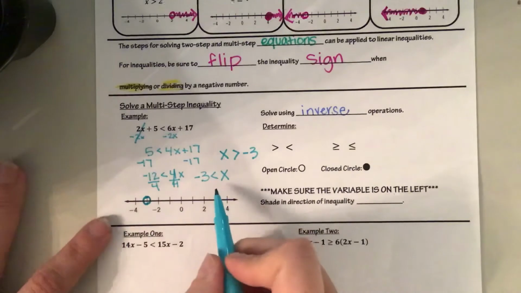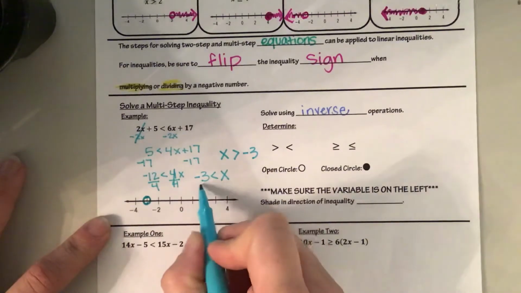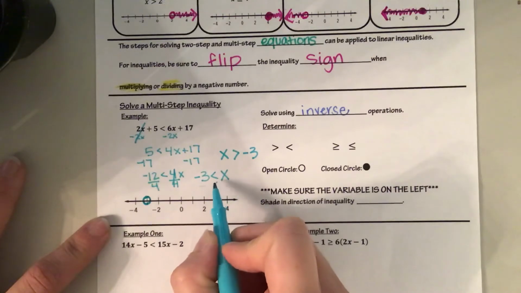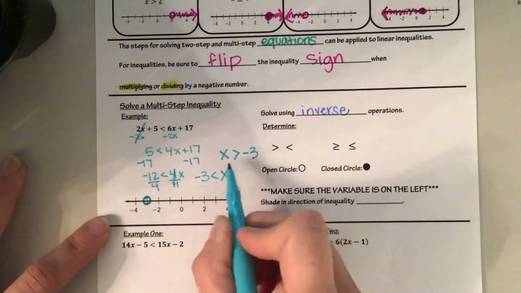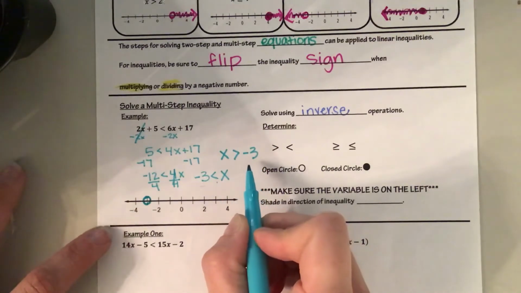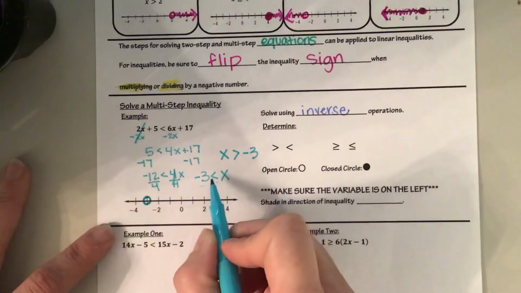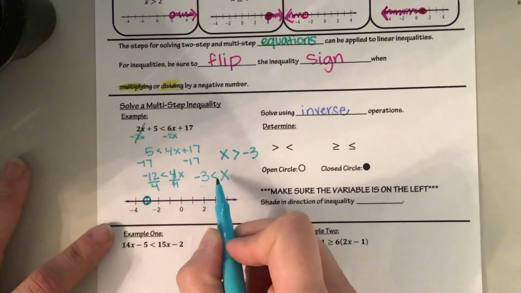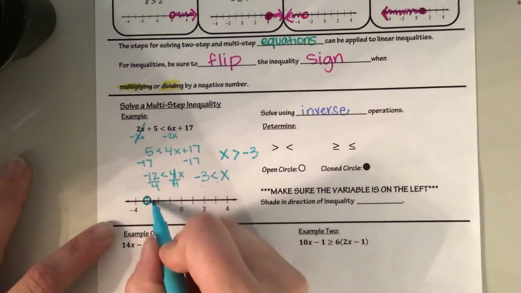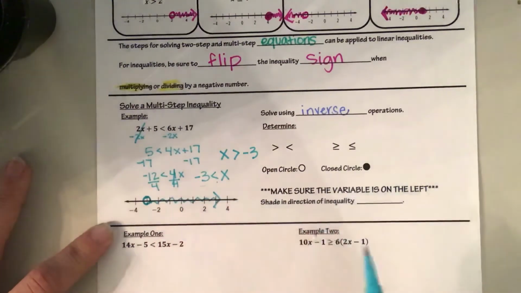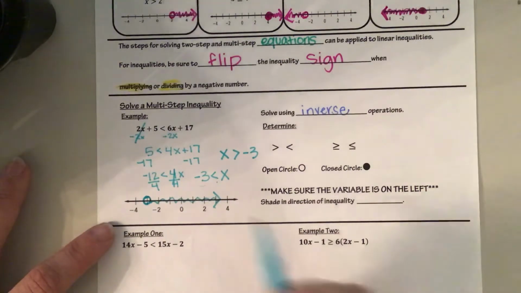Now, like I was saying earlier, if you're looking at your problem backwards, you're going to shade opposite of what it looks like. So shading opposite of what this looks like, I would not point left, I would point right. That's why I decided to change my problem around so that it would be easier for me to shade in the long run. So opposite of this pointing left would be for me to shade right. Now you can see my arrow is pointing right. That's why you can change it. So x is greater than negative 3.